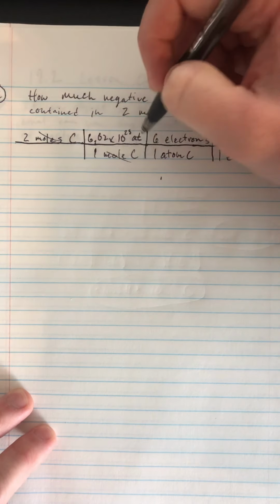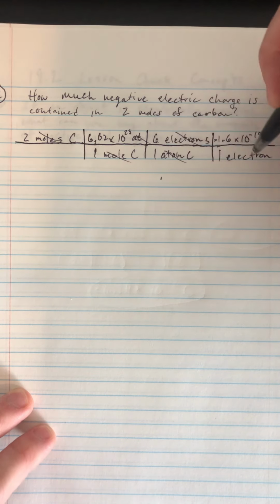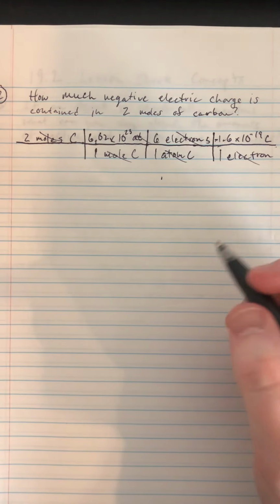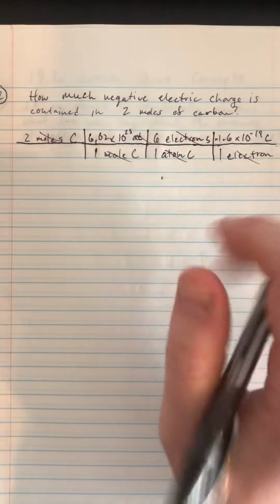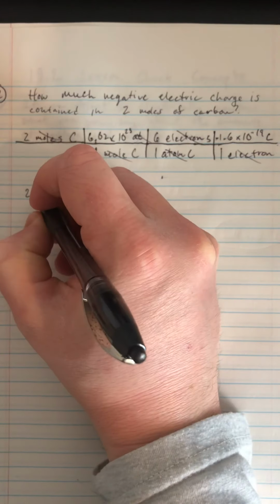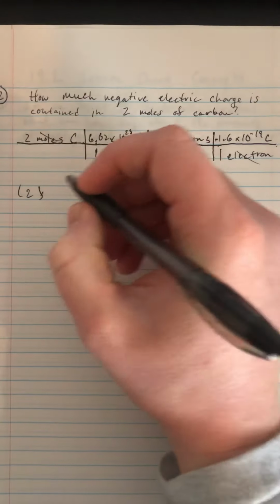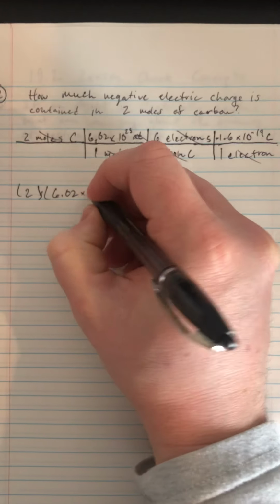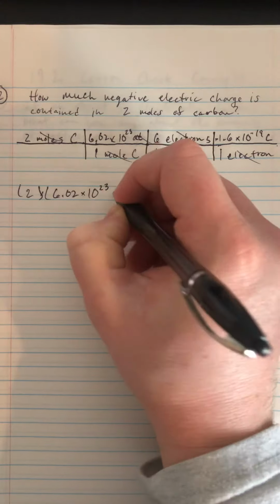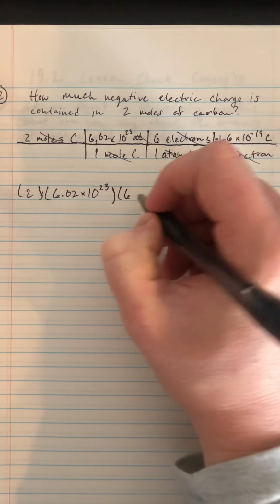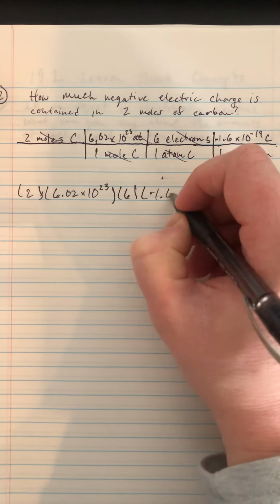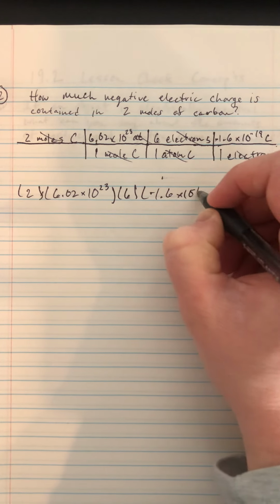Moles will cancel with moles, atoms will cancel with atoms, electrons will cancel with electrons, and we end up with coulombs, which is charge. So all we got to do is multiply across the top. So 2 times, let's do a parentheses, 6.02 times 10 to the 23rd times 6 times negative 1.6 times 10 to the negative 19th.